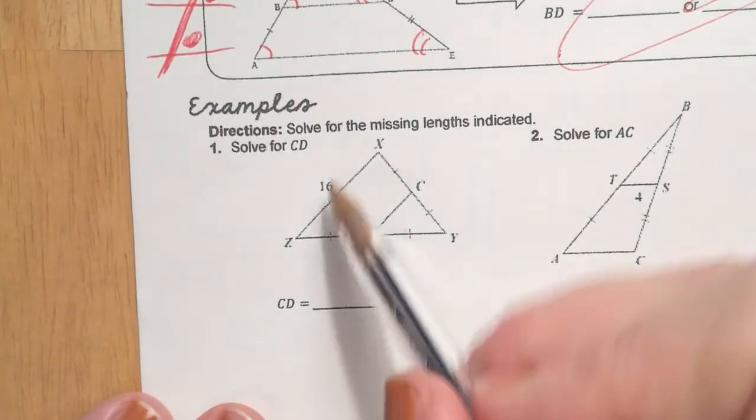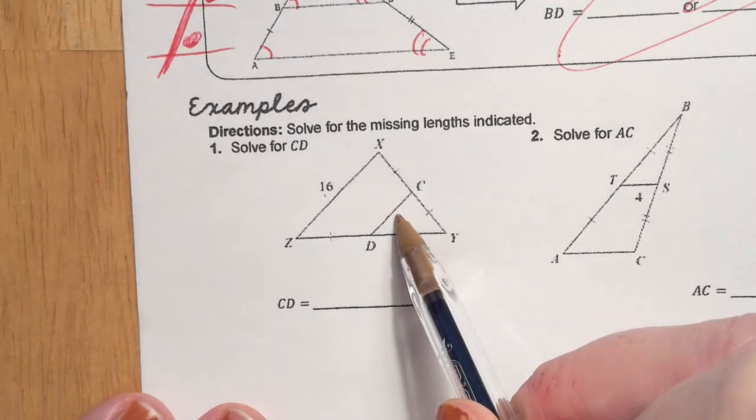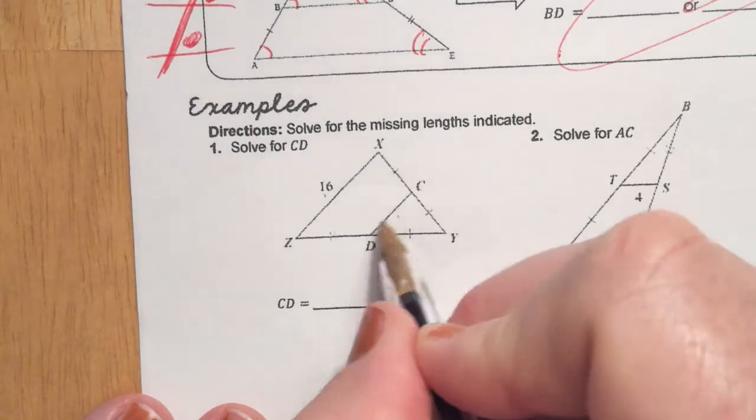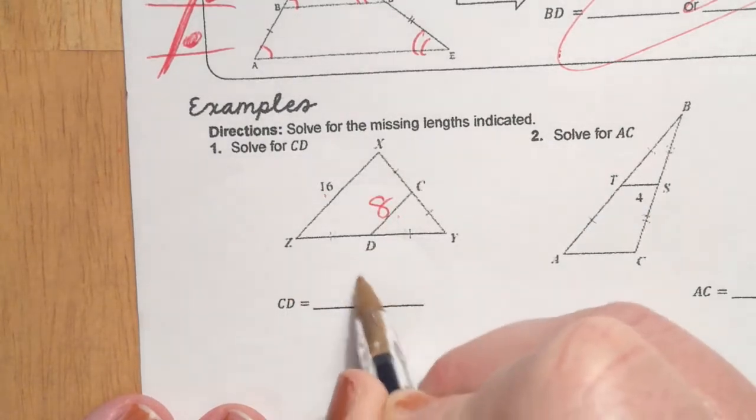All right, this is going to be really quick here. If this is 16, what's this right here? Do you think it got bigger or smaller? We got smaller, so we divide by 2, and that would be 8.